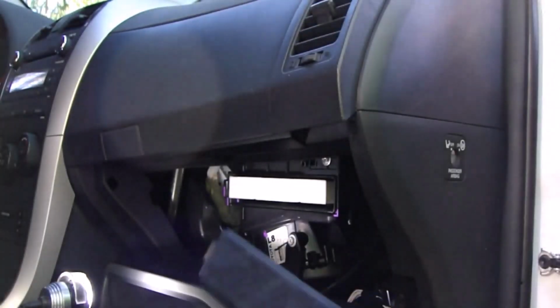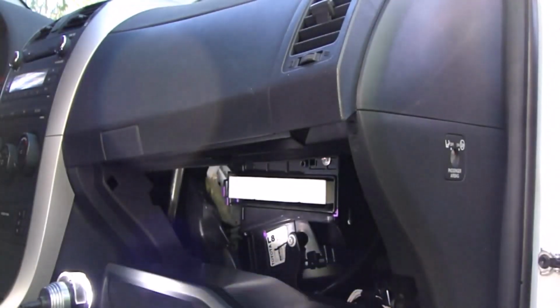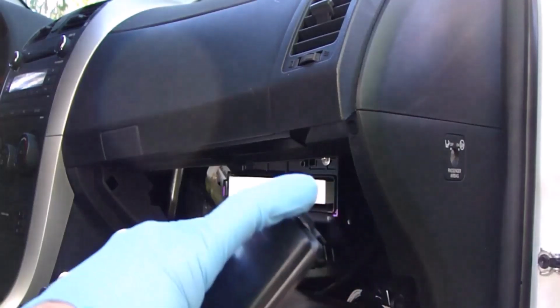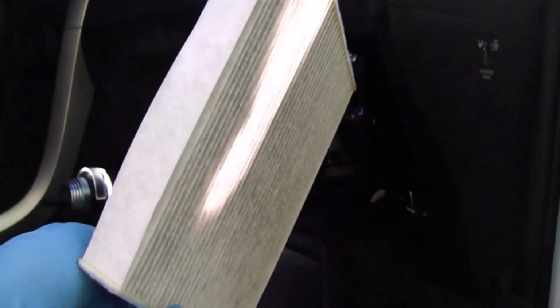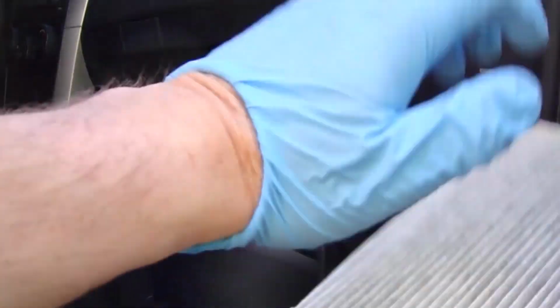Replacing the cabin air filter is an important step when cleaning your car's AC vents. The cabin air filter traps dust, pollen and other particles from entering the car through the air conditioning system. Over time, the filter can become dirty and reduce the airflow or cause bad odors.